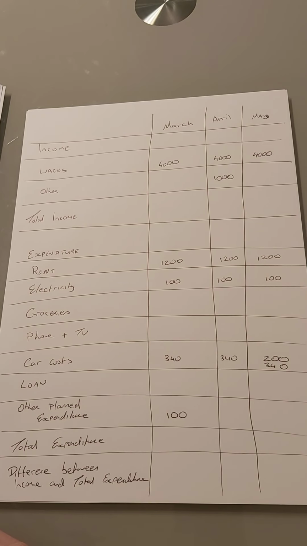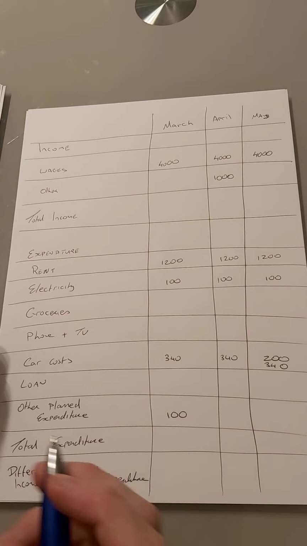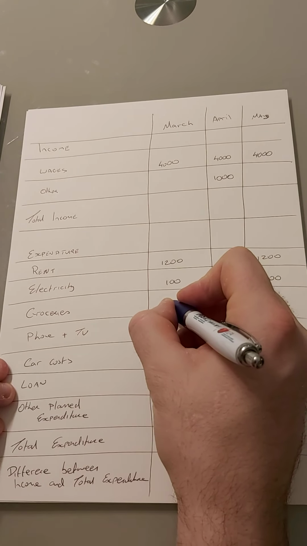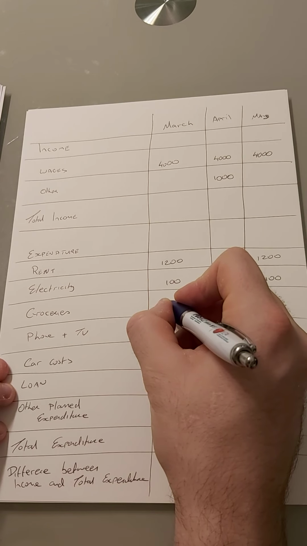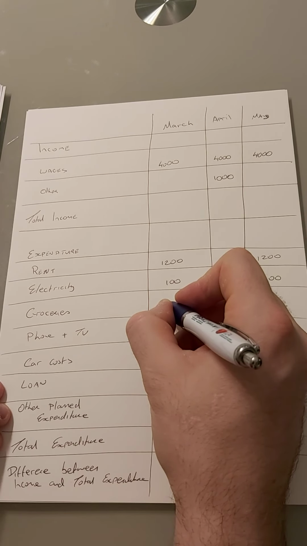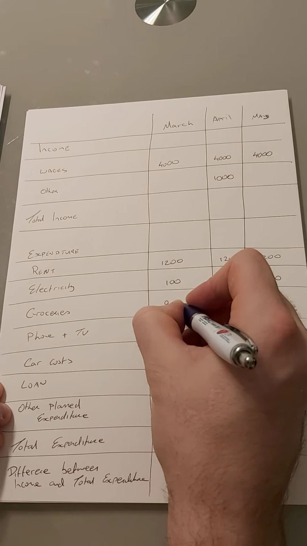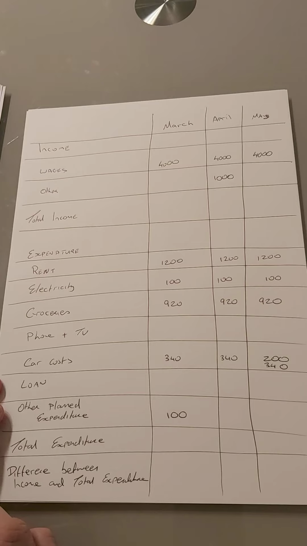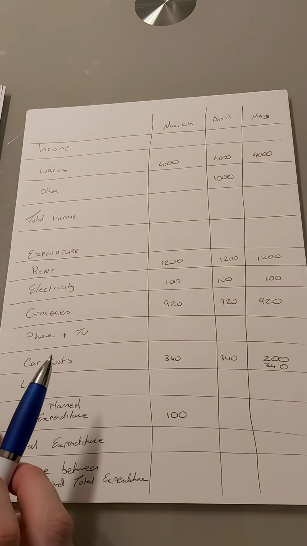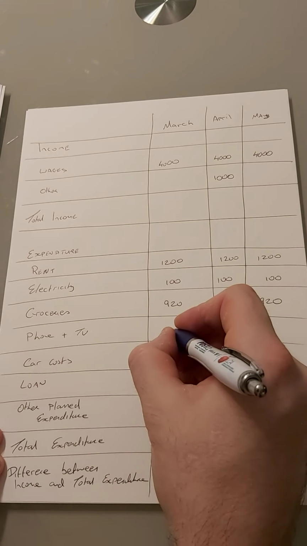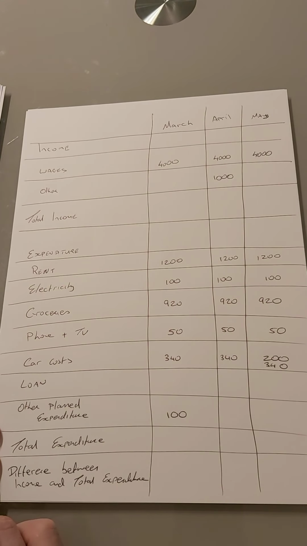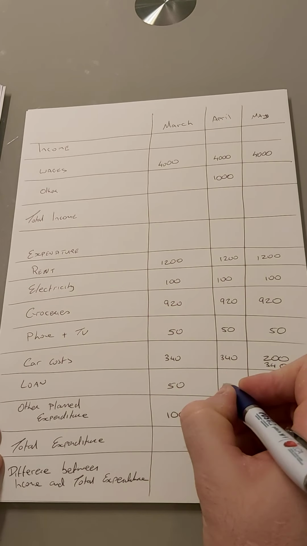Groceries are €230 per week. Remember, 4 weeks. So 4 230s in March gives us 4 200s is 800, 4 30s is 120, 920 on groceries each month. Phone and TV combined are €50 per month, so it's given to us per month and we can fill that straight in. And they have a loan which is €50 per month.